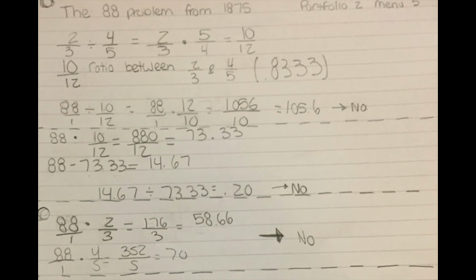The first thing I did was divide 88 by 10/12 to see if I would get one of the parts, and I ended up getting 105.6, and that's way more than 88, so I knew that was not the right approach. The next thing I did was multiply 88 by 10/12, and I got 73.33. I was like, okay, maybe that's a part, but I didn't think so.